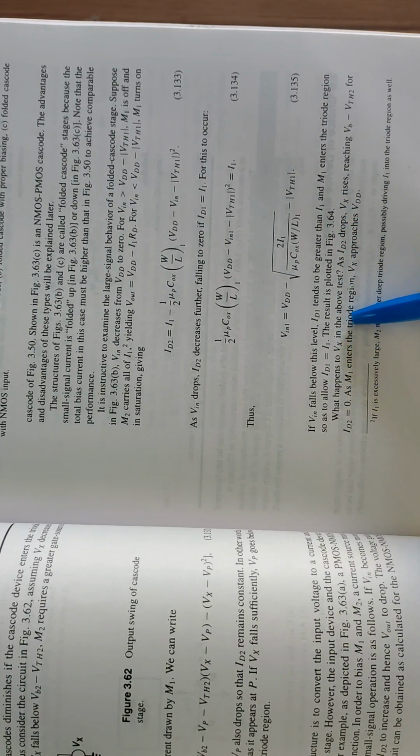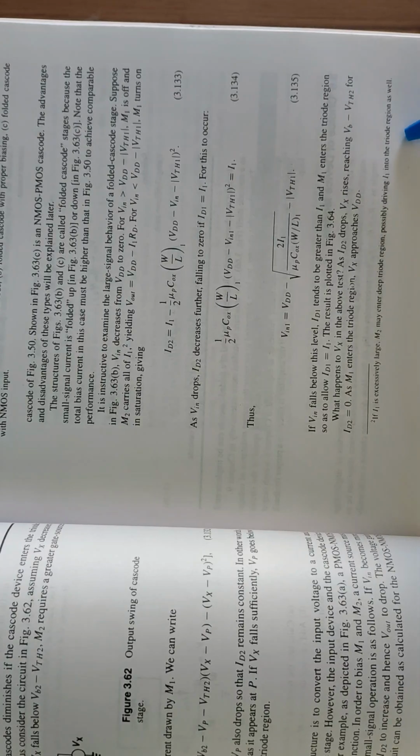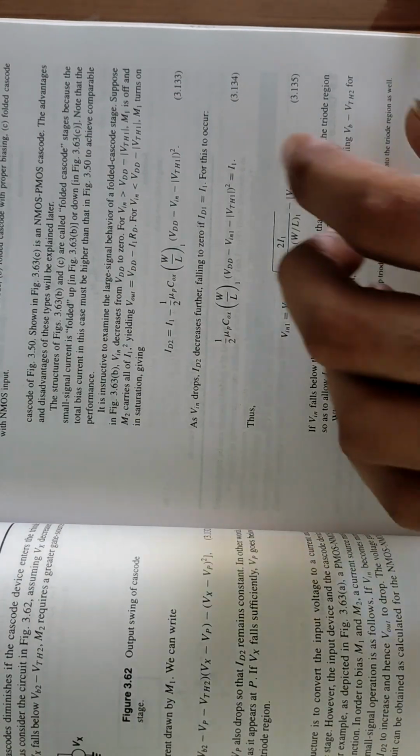Now what happens to Vx in the above test? As ID2 drops, Vx rises, reaching Vb minus VTH2 for ID2 equal to 0. As M1 enters the triode region, Vx approaches VDD. If I1 is excessively large, M2 may enter the deep triode region, possibly driving M1 into the triode region as well. Here you can see in this figure the large signal characteristics of the folded cascode.